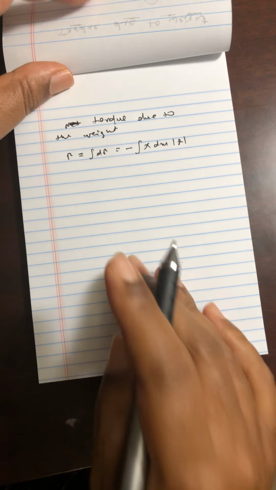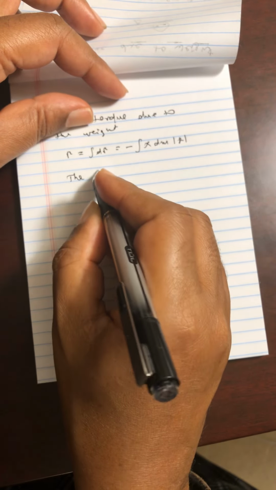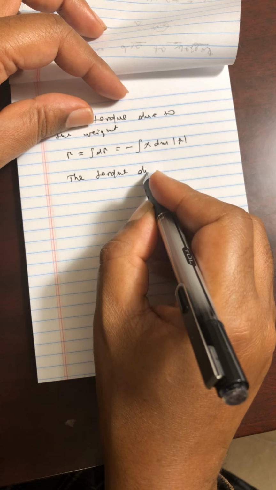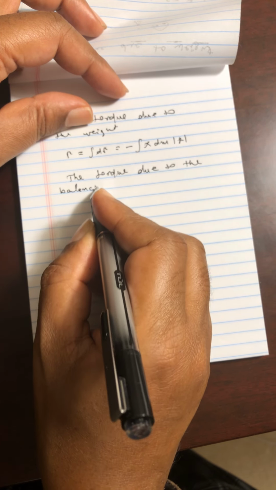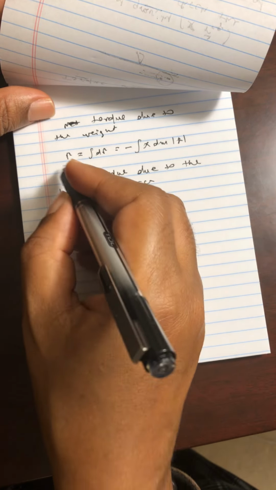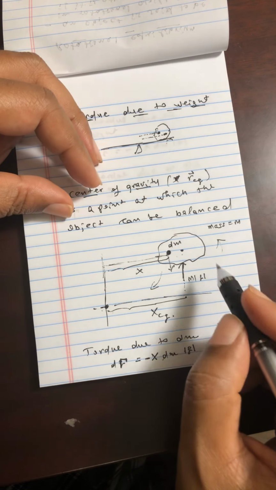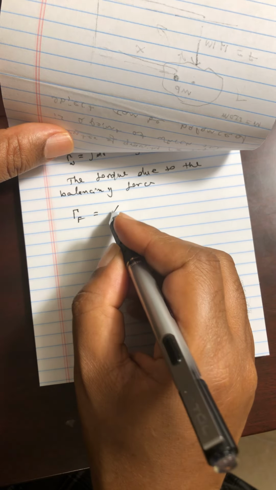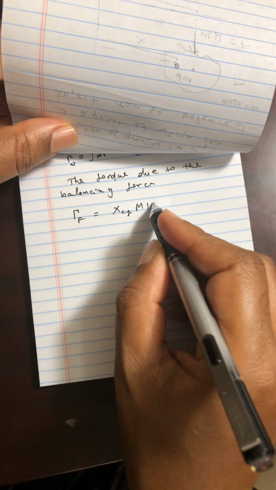How about the torque due to the balancing force? The torque due to the balancing force, which is mg, you see it's counterclockwise. Let me call this torque due to the weight, and the torque due to the balancing force, let me call this F. That will be the perpendicular distance, the x coordinate of the center of gravity, times the mass of the object times gravity.